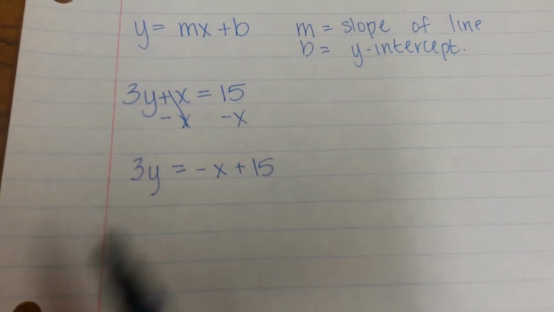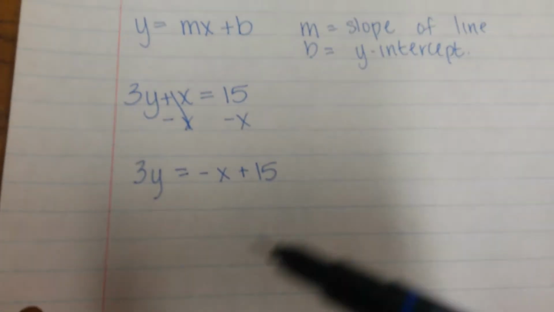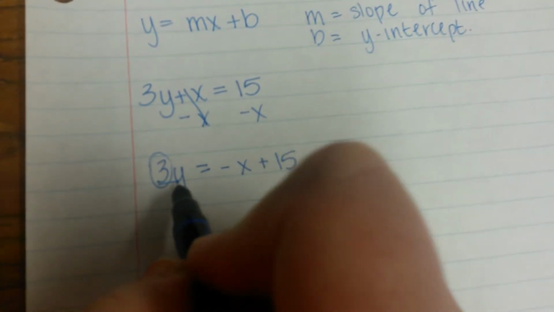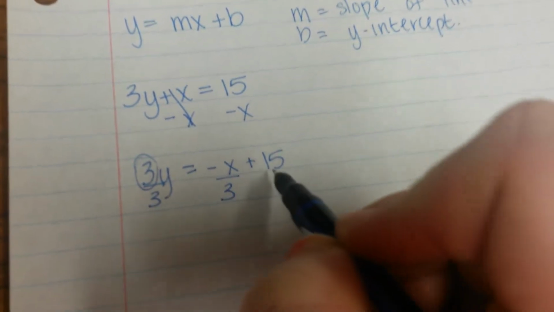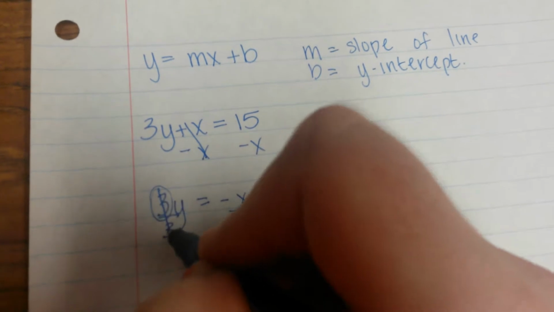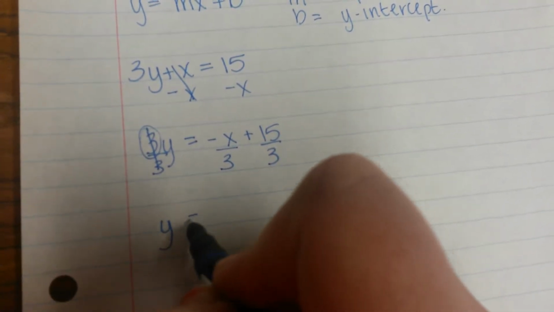So, we are going to divide by the coefficient. The coefficient is the number in front of the y. So here, our coefficient is 3. So we're going to divide each of these terms by 3. So now, those cancel out and we're left with 1y, or just y.